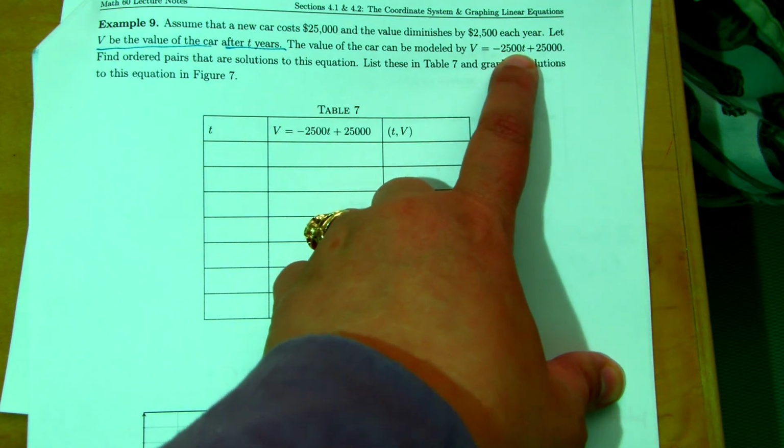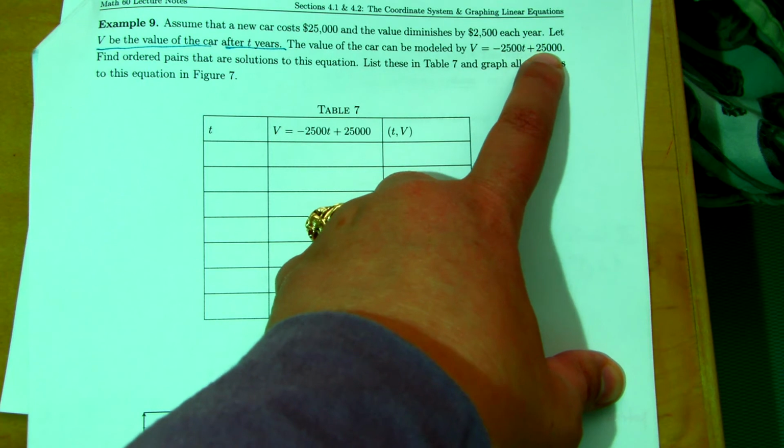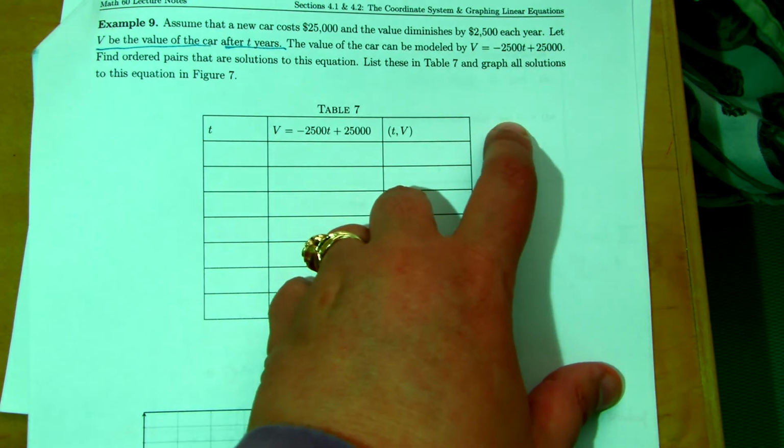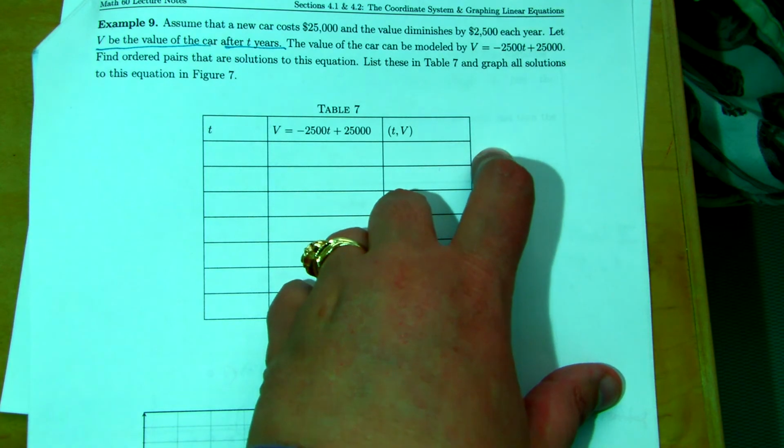Decreases in value, and it starts out at 25,000. Find ordered pairs that are a solution to the equation, then list them in the table.